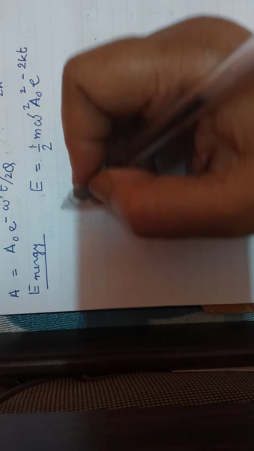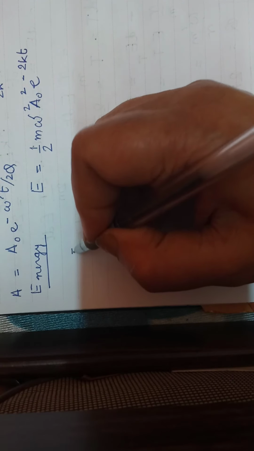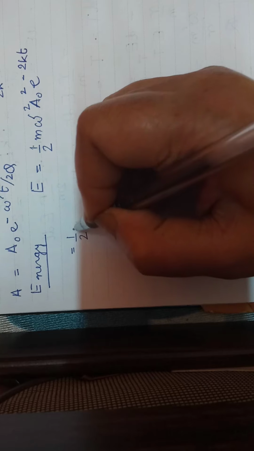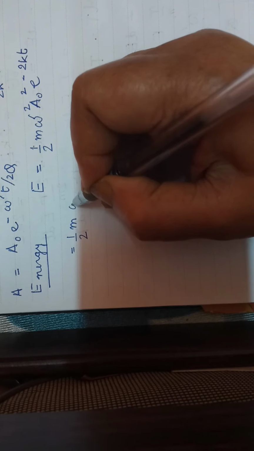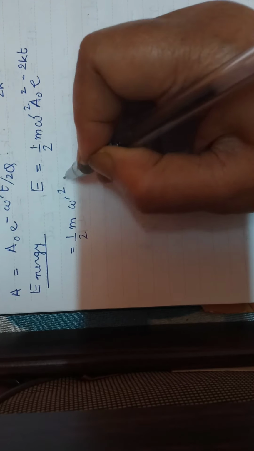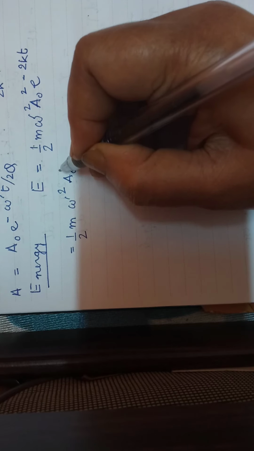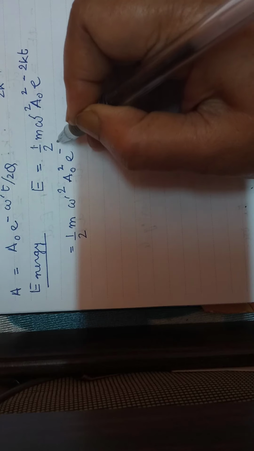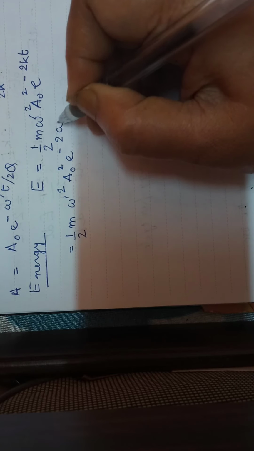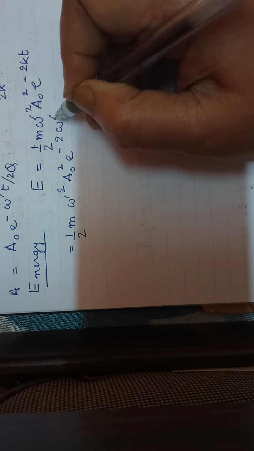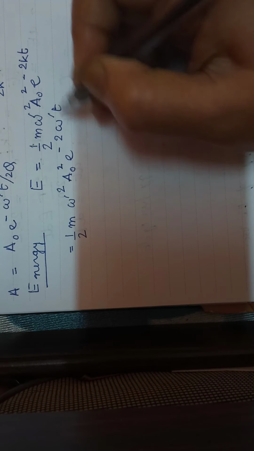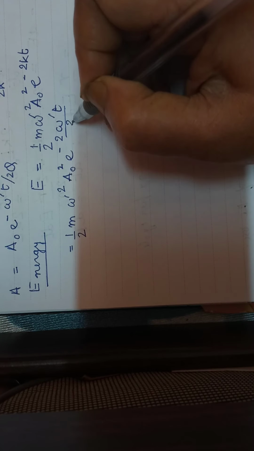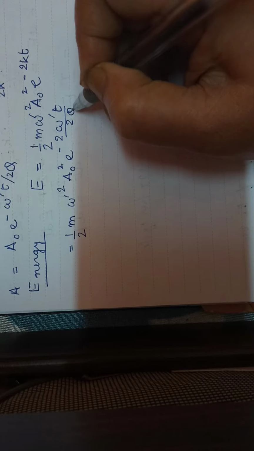Okay, so this is equal to half of m omega prime square A0 square e to the power minus 2 omega prime t by 2Q, isn't it?